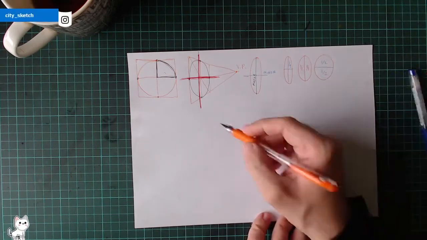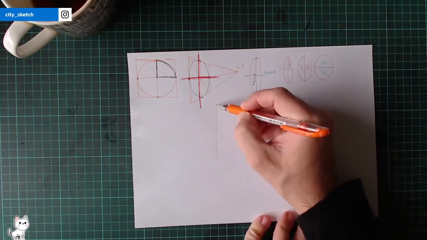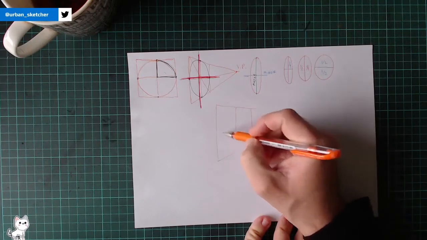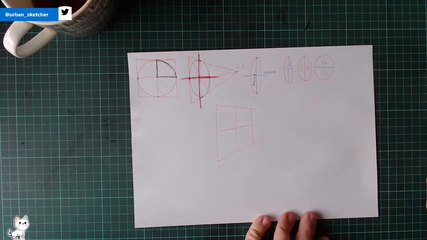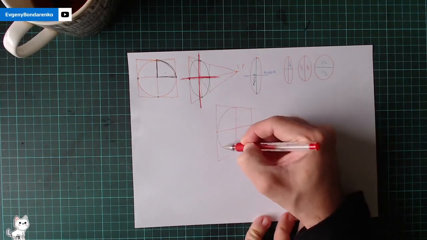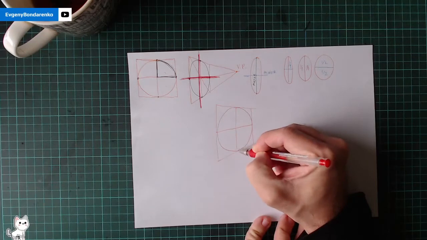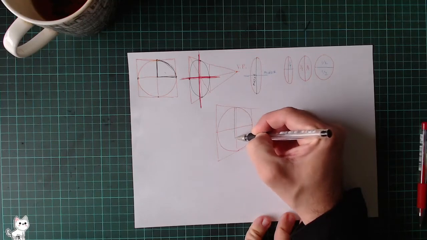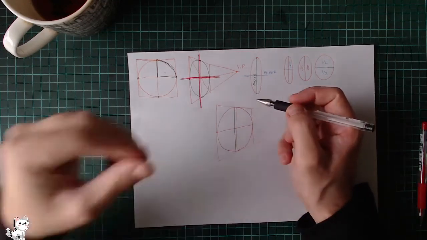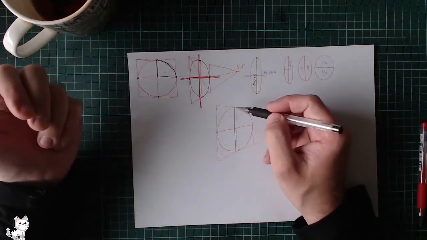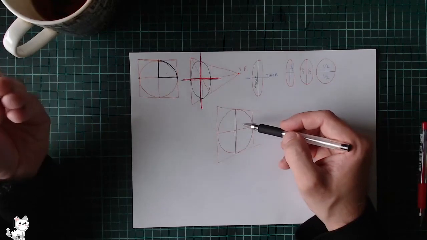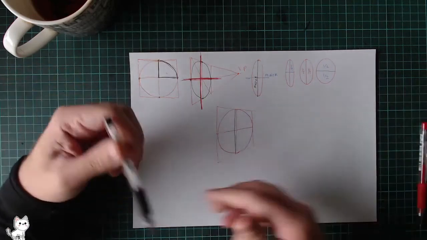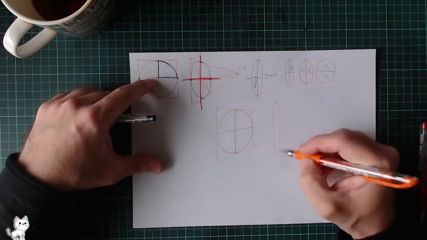So let's show you. For example, again, if I have this square in perspective, usually the major axis doesn't fit with the middle line of the square in perspective, because the square is kind of, okay, I'll show you again here.